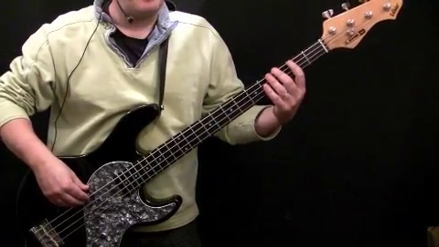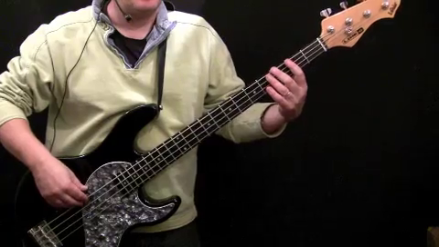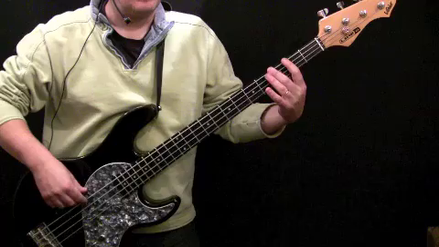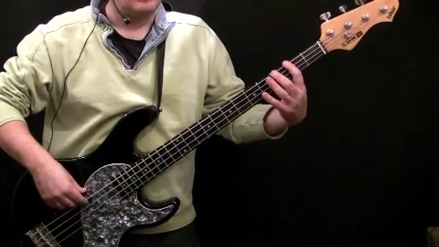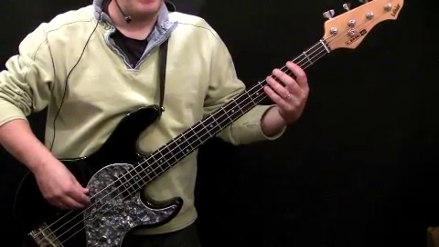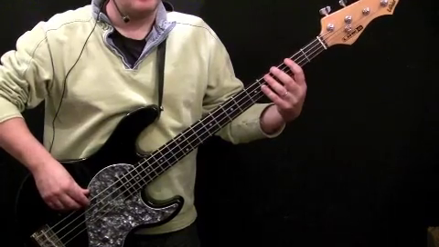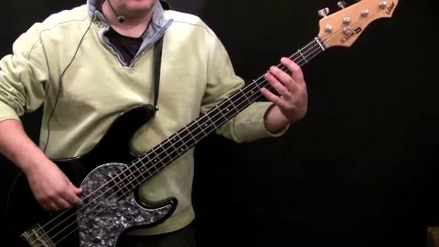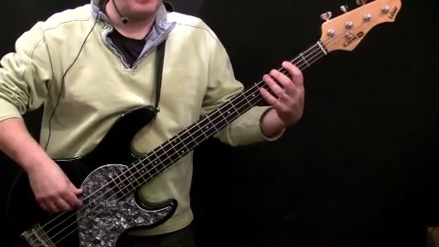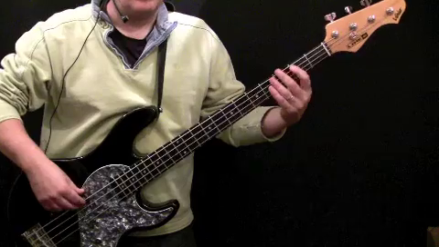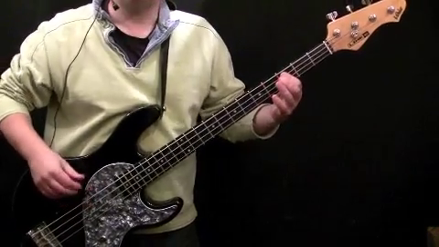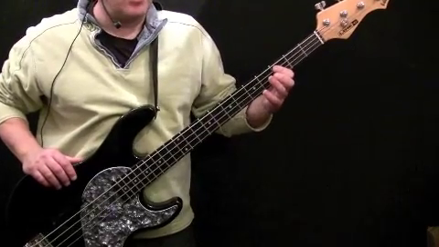Then the next bar is very similar but shifts up to G, so you've just got G and F sharp, 3rd and 2nd frets of the E string. Then the last bar of the pattern, again very similar, does that G to F sharp pattern 3 times, and then on the last beat you've got G and then open A and B, and then that leads us nicely to C, which is the first note of the chorus.